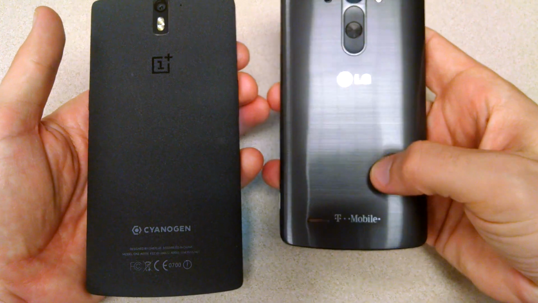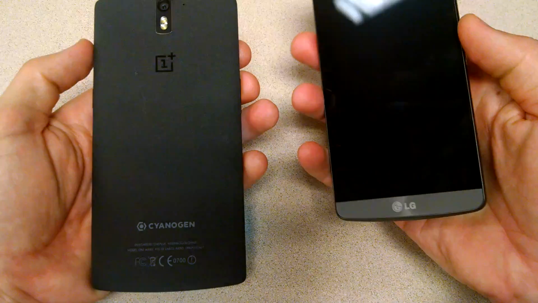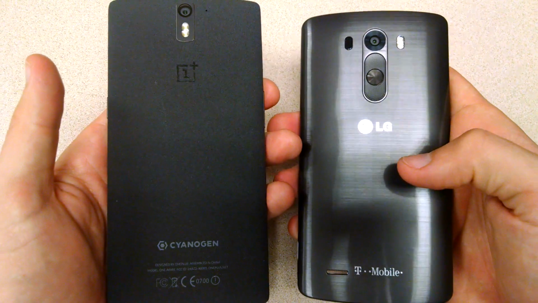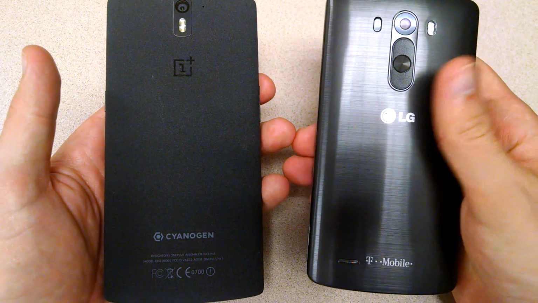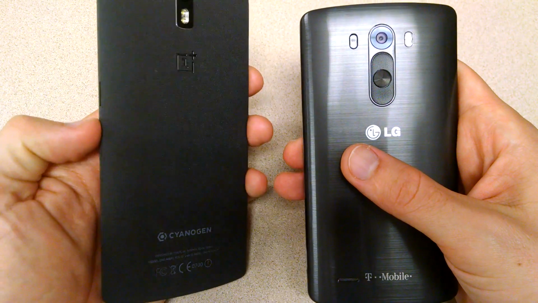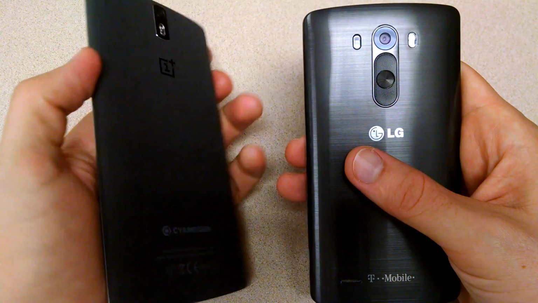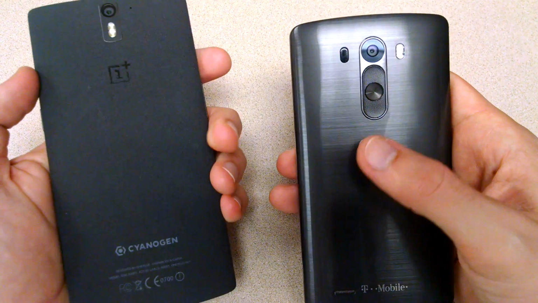LG, it is plastic. It doesn't feel plastic, and obviously I'm messing with everything on the front here because I didn't turn the screens off. It feels like plastic, but it's not a fingerprint magnet like the old G2 was. Now, of course, power button on the OnePlus, if you're facing it, is on the right side, volume on the left side, similar to what Samsung does and a lot of manufacturers do.